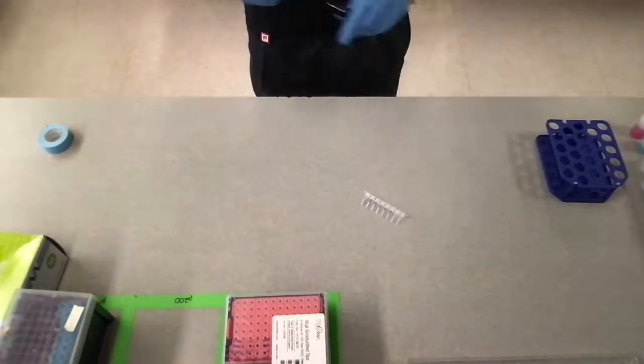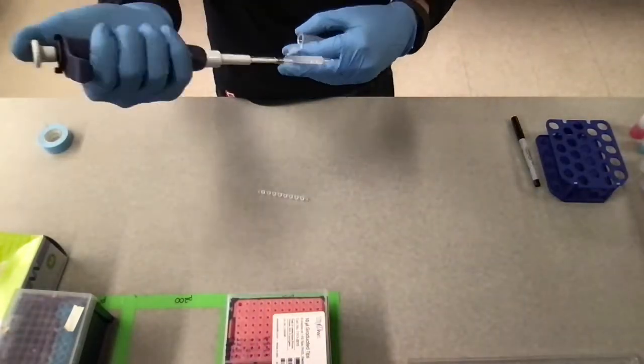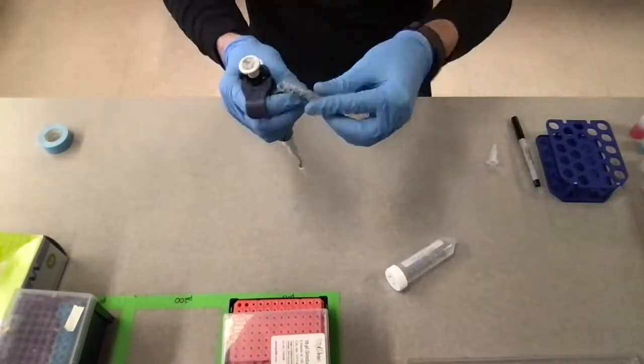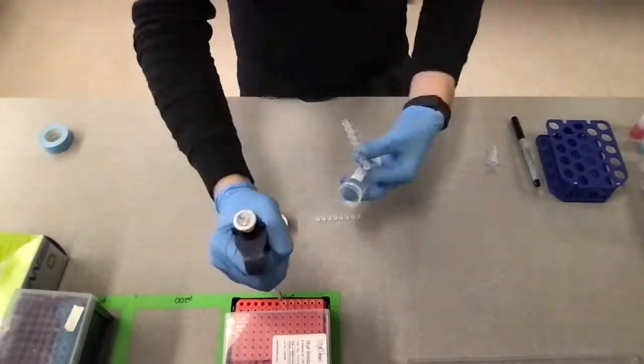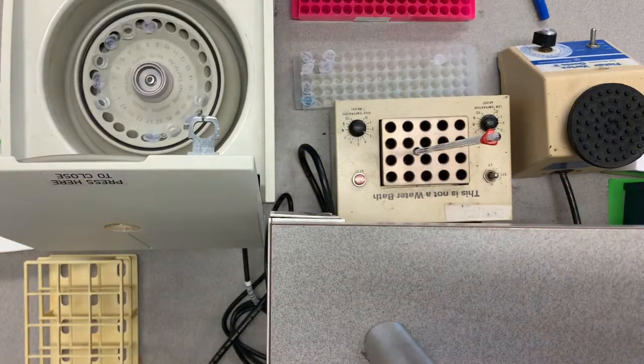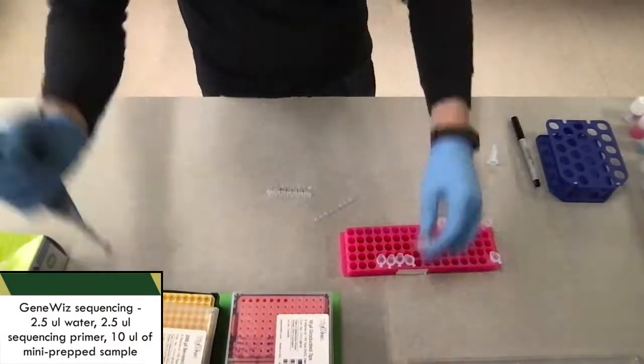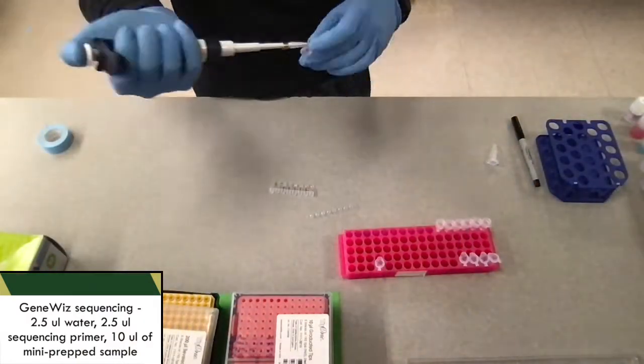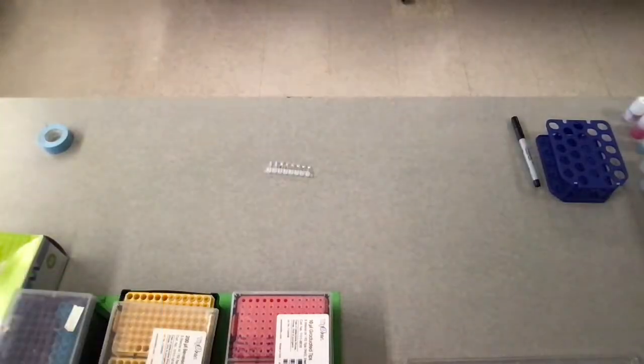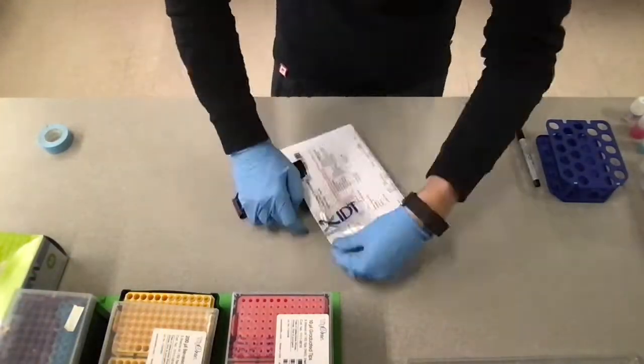So here I am prepping to send off for sequencing, so I have PCR strips, and I'm going to add 2.5 microliters of water and 2.5 microliters of my sequencing primer made to the same concentration that we talked about earlier, and then add 10 microliters of each of the mini prep solutions.